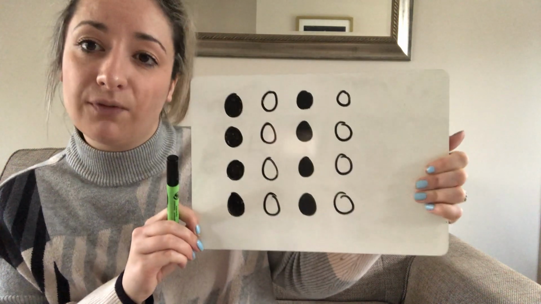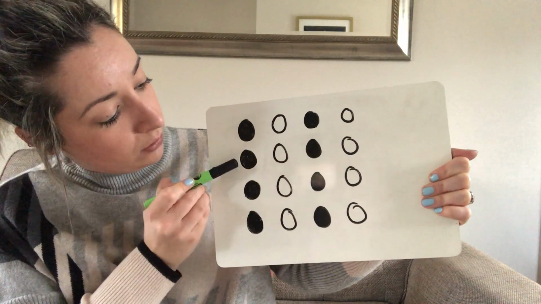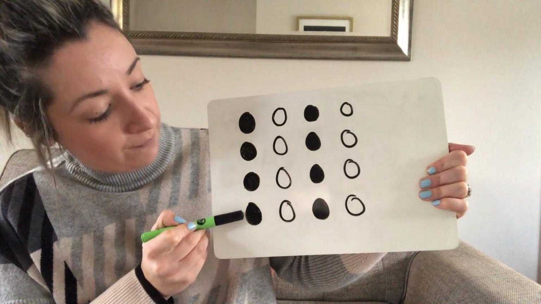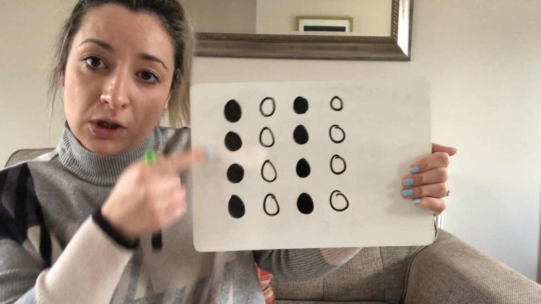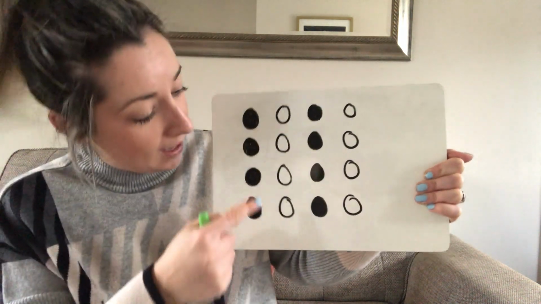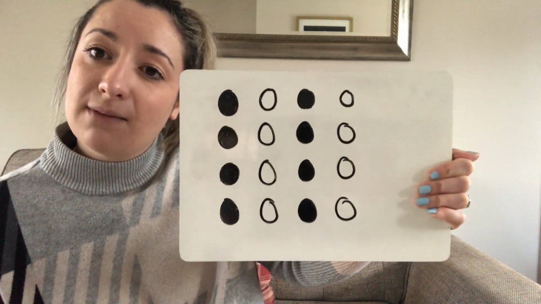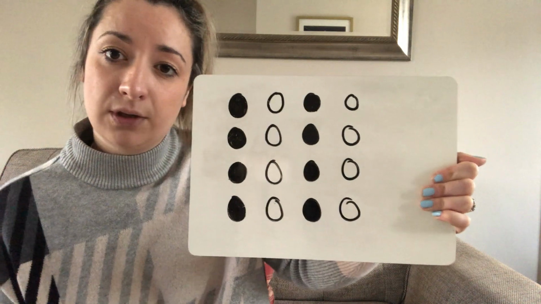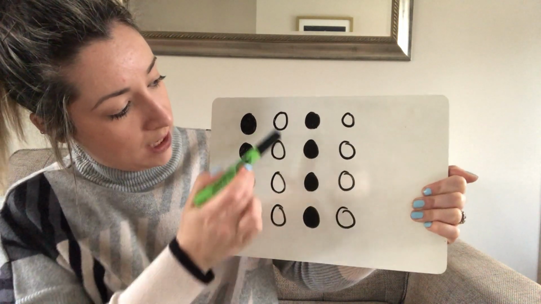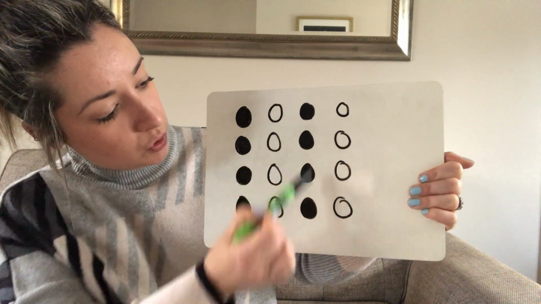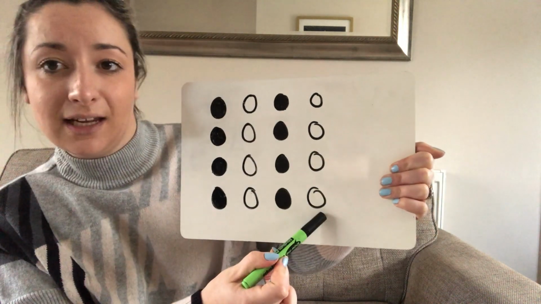So I'm going to count the first column. 1, 2, 3, 4. So there's 4 shapes in a column. I know that there's going to be 4 in each column, so I'm going to use my 4 times table to work this out. So I've got 4, 8, 12, 16.